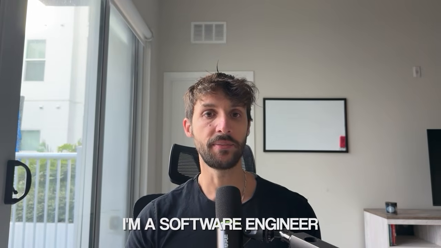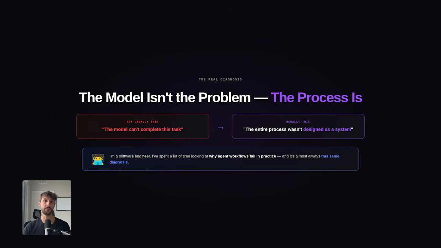I'm a software engineer. I've spent a lot of time looking at why agent workflows fail in practice, and the problem usually isn't that the model cannot complete one task. The problem is the entire process is not designed as a system.